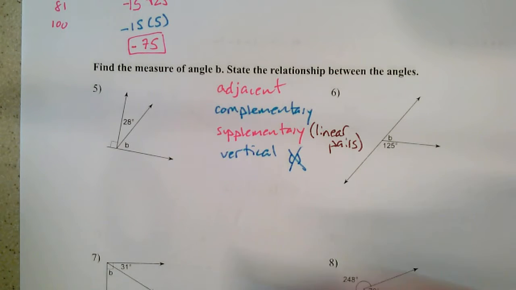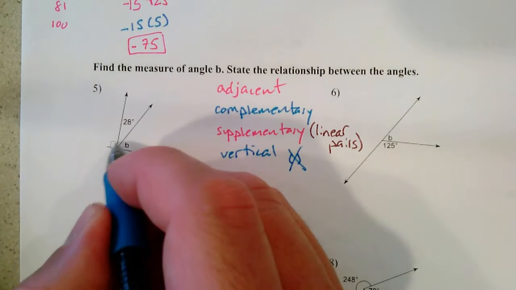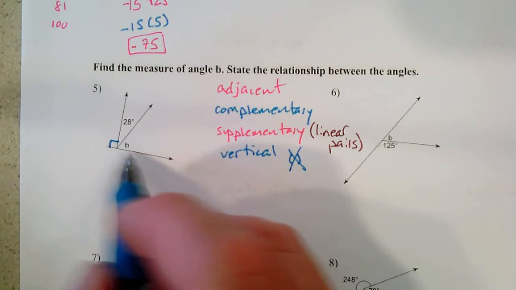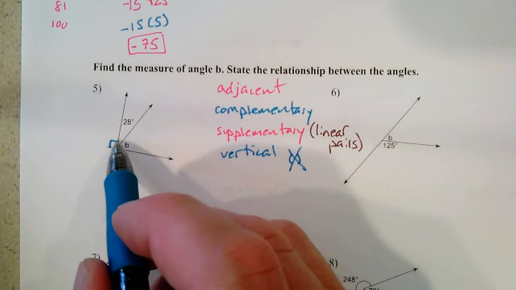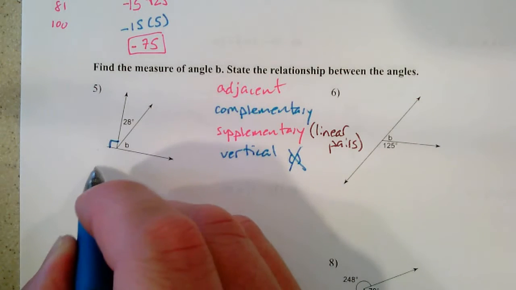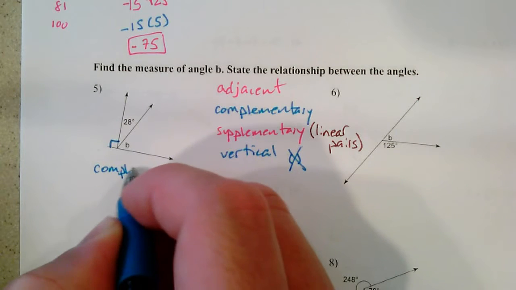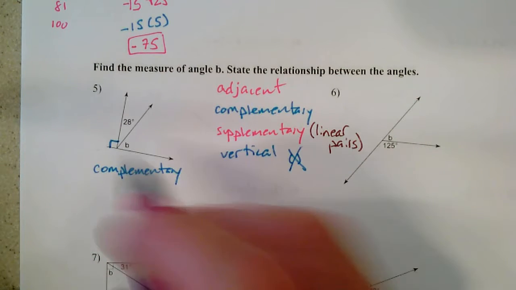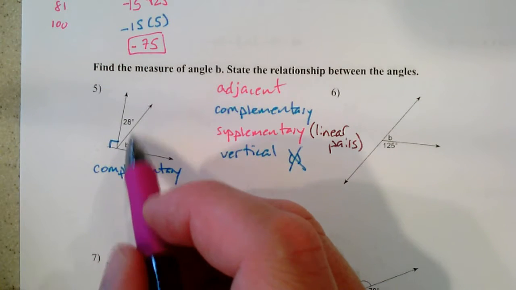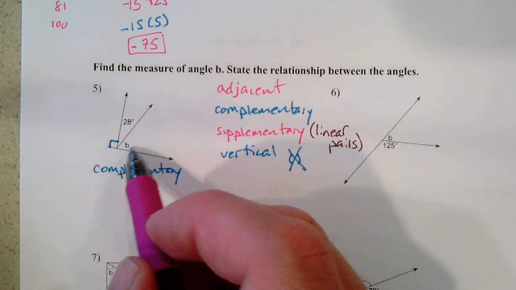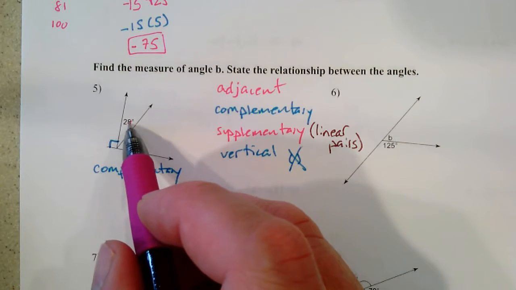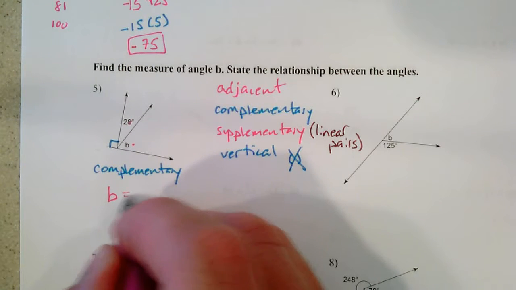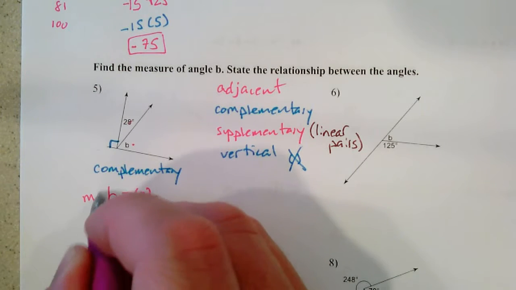Alright, so let's take a look at a couple of these. Here, you can see this little right angle thing here says that that's a right angle, and since this straight angle here is 180 degrees, that means the other side is also a right angle, which means these are complementary. And then, if they're complementary, 28 plus this, let's see, if that were 30, then B would be 60, because 60 and 30 is 90, but this isn't 30, it's 28, so this is not going to be 60, it's going to be 62. So B equals 62.